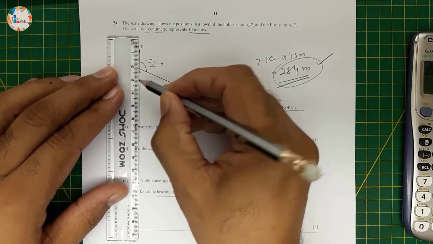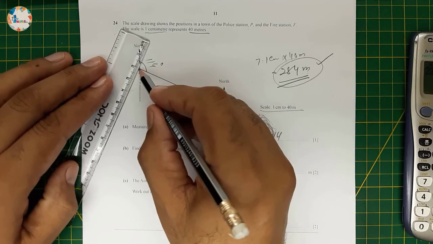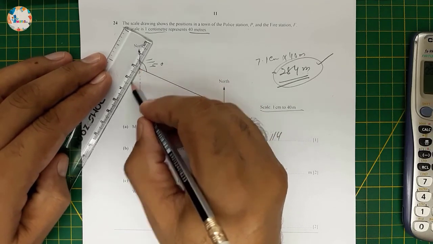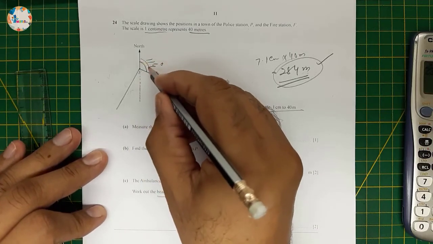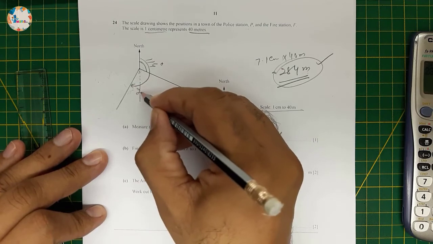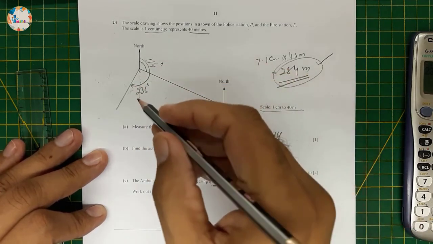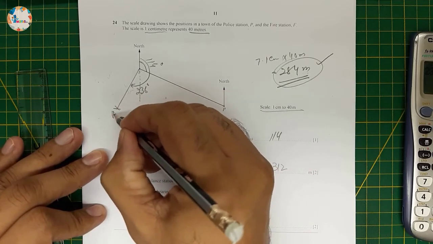So this is 236. If we draw roughly like over here, this complete angle up to this one is basically 236 degrees. And say this is basically the point A, ambulance.